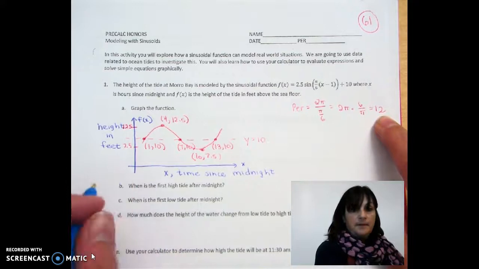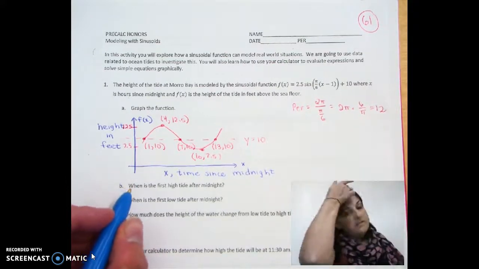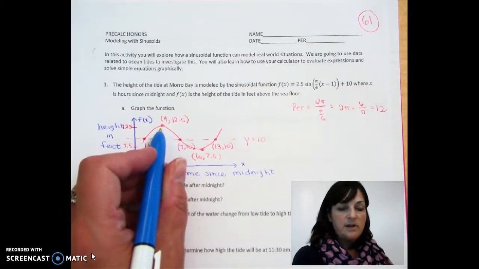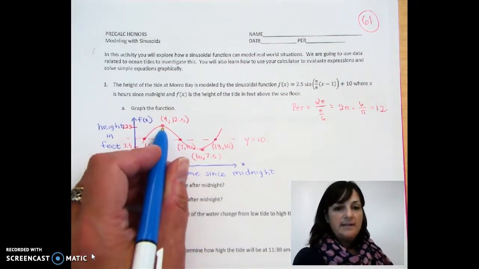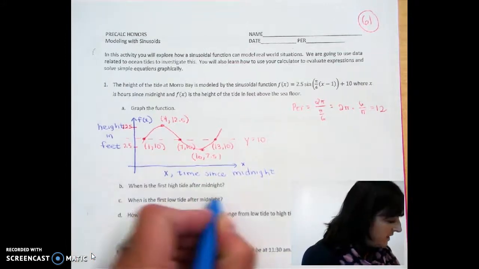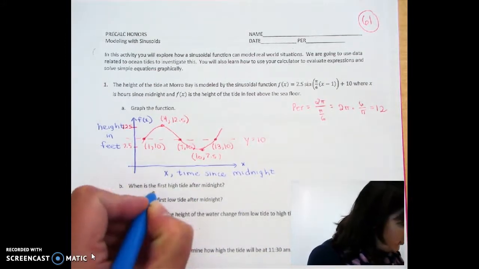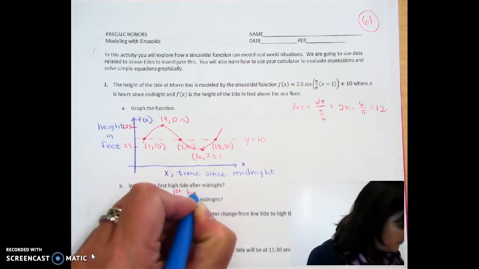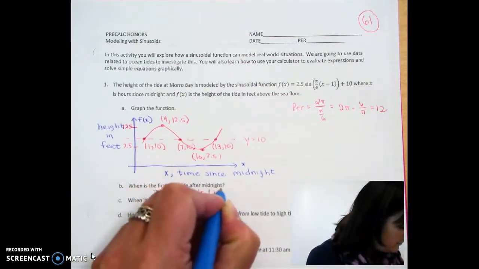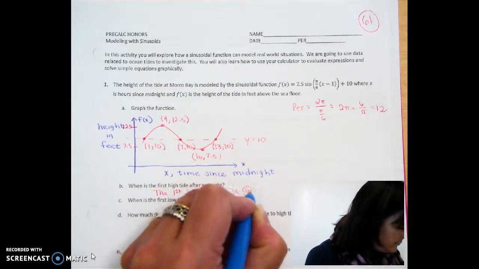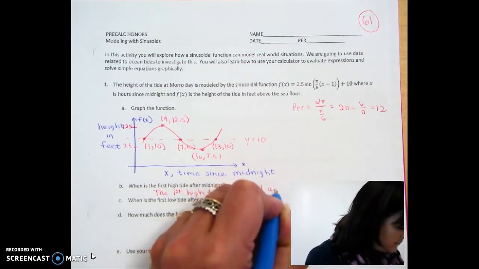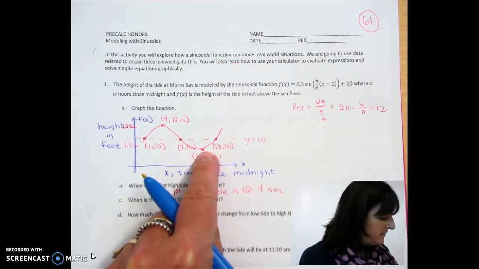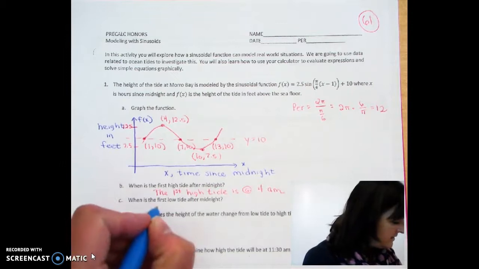All right, so let's go ahead and answer these questions. When is the first high tide after midnight? So the high tide is going to be the maximum point on our graph. How many hours after midnight is it? 4. So the first high tide after midnight is going to be at 4 a.m. When is the first low tide after midnight? The low tide corresponds to the minimum point on our graph, so that's going to be at 10 a.m.